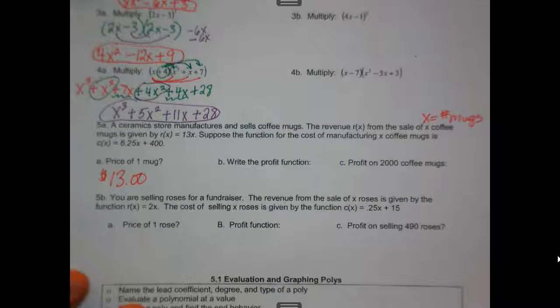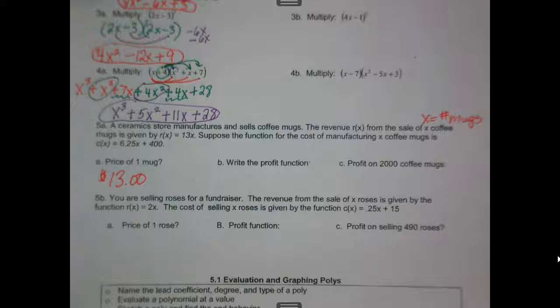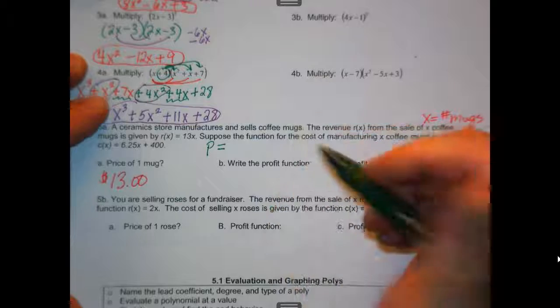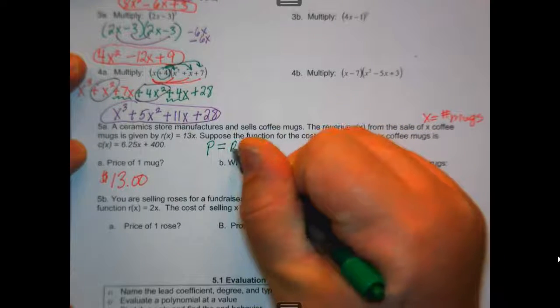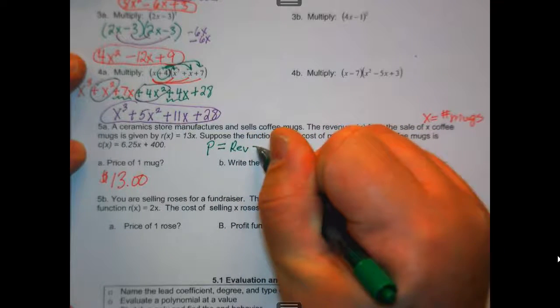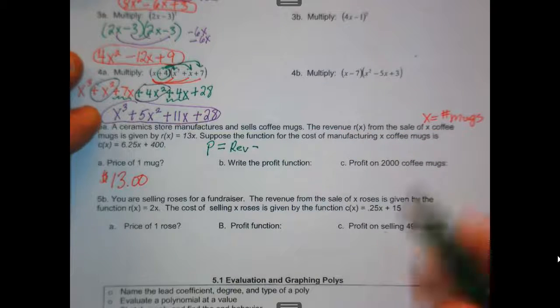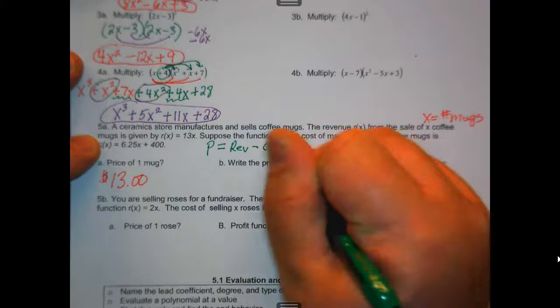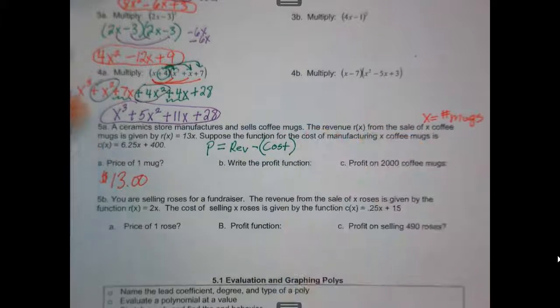Write the profit function just like your paychecks. Gross pay equals, I'm sorry, your net pay, which you actually get, equals your gross minus expenses or taxes, right? So our profit is going to equal our revenue. So all the money we make, but we have to minus our taxes or, in this case, our cost. And please remember to put your cost in parentheses.